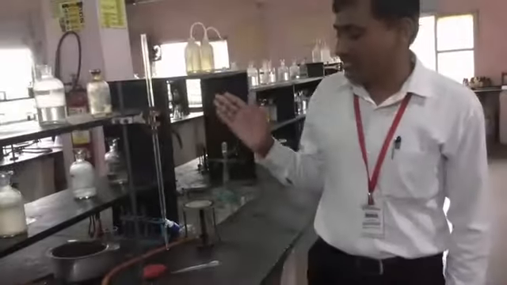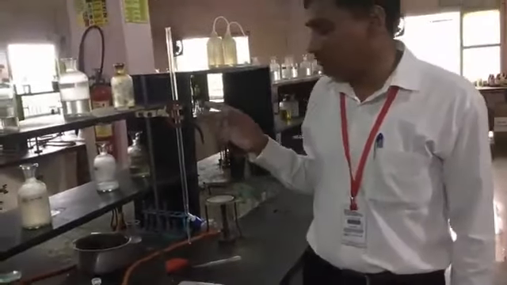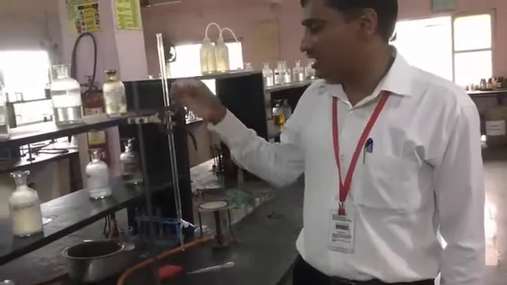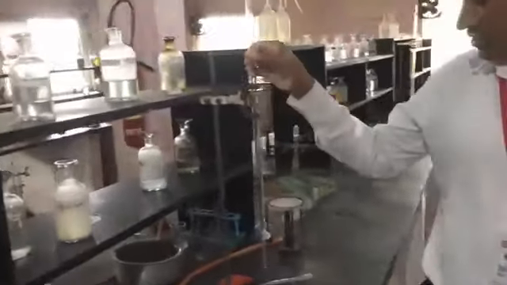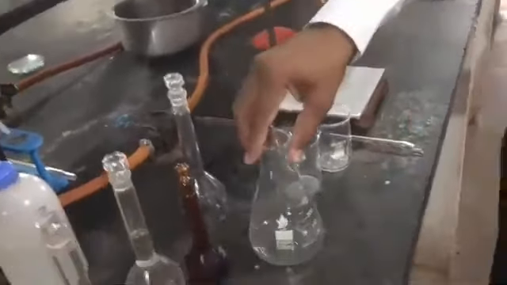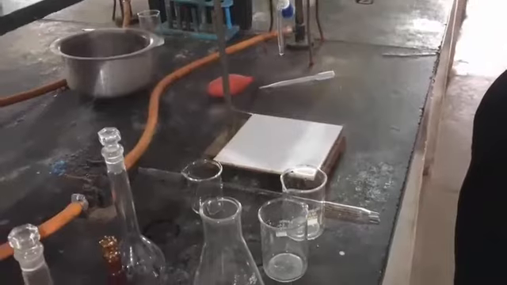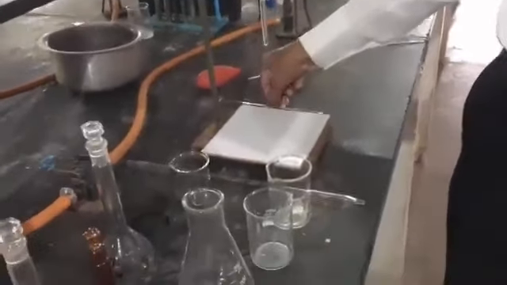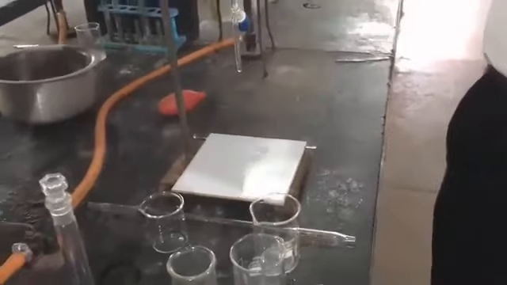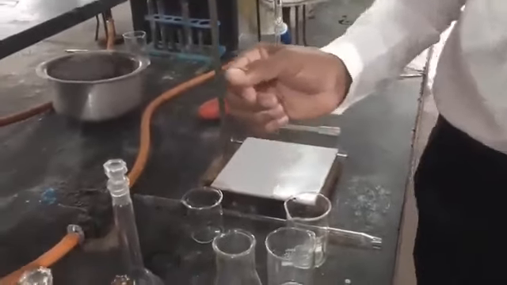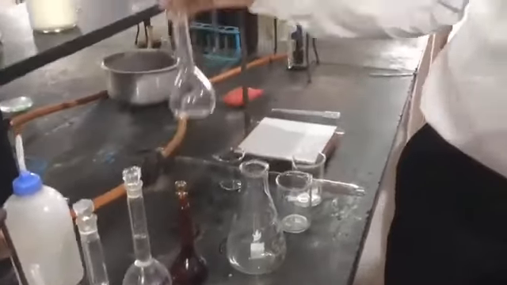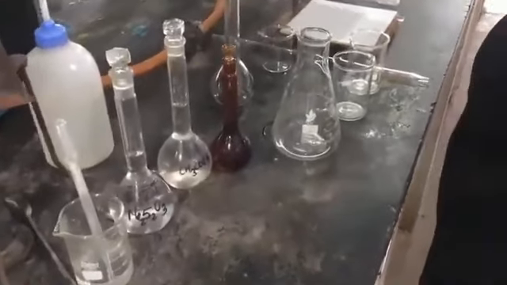For the quantitative analysis, the requirements include the titrimetric analysis instrumentation, that you know very well: your burette, this 10 ml pipette, conical flasks, and beakers to pour the solutions into the burette. Somewhere we also need a glass rod and a dropper, along with a standard measuring flask so that we can prepare the solution of our copper sulfate.